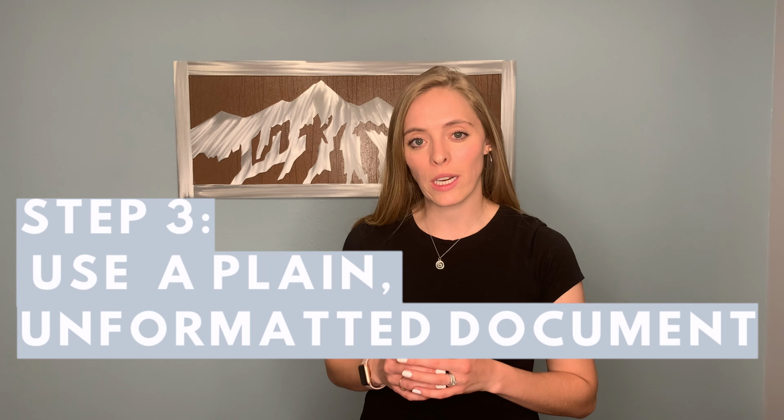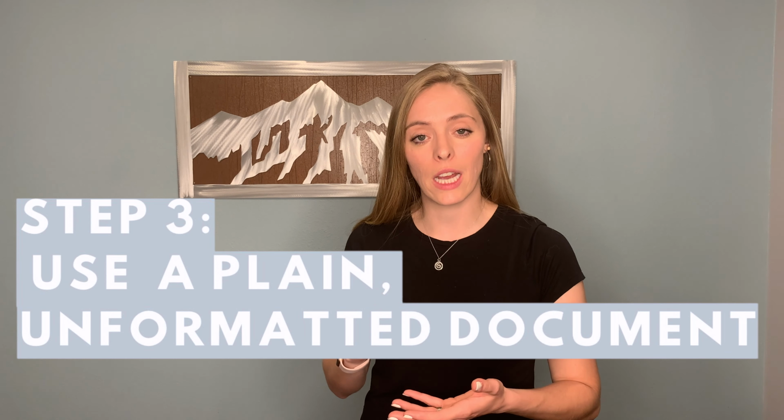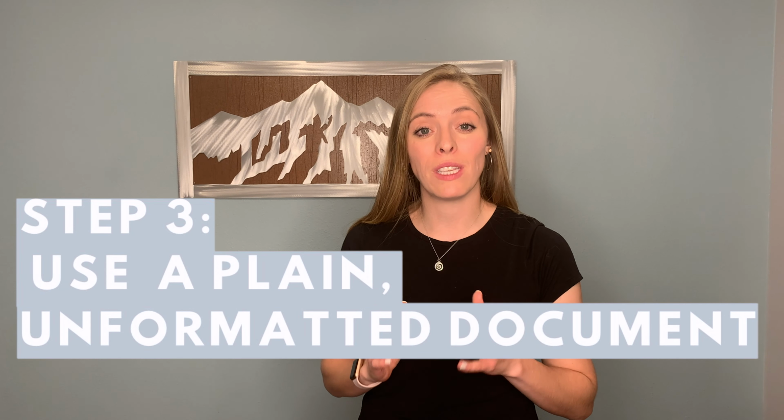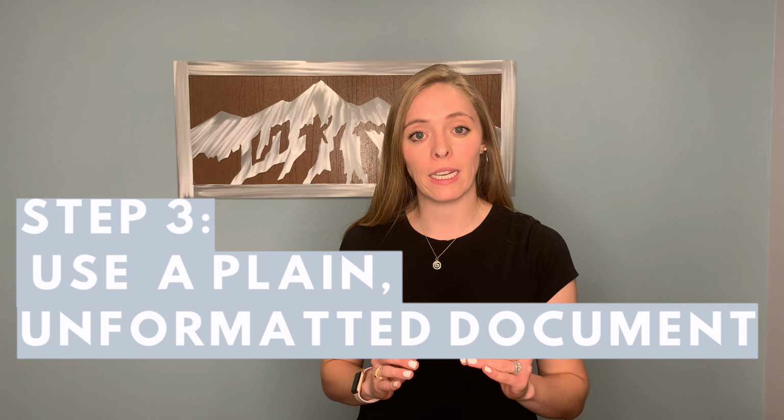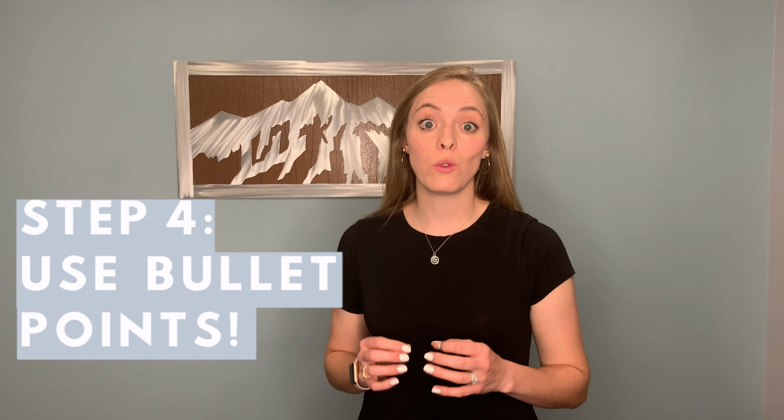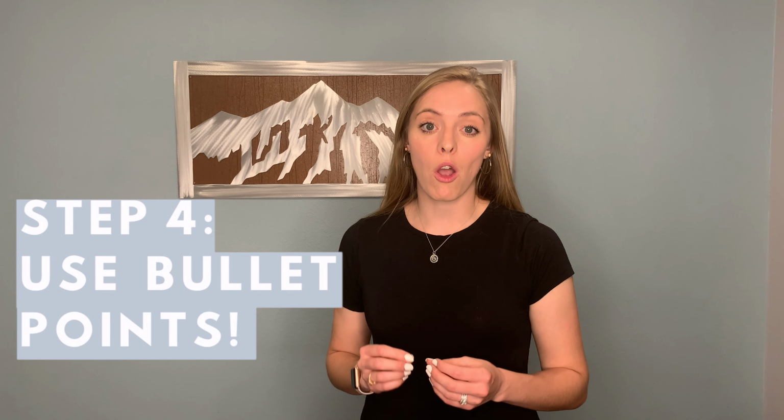Third, when you begin to organize your list into an electronic document, make sure you use a plain, unformatted document. This makes future editing, updating, and copying and pasting much easier. Fourth, use bullet points. Bullet points are your friend. You can use these bullet points to easily list concepts and ideas.